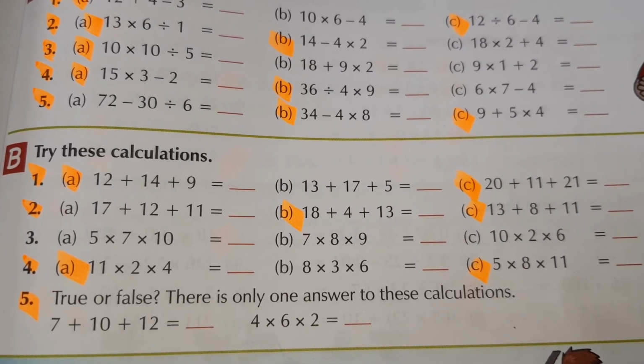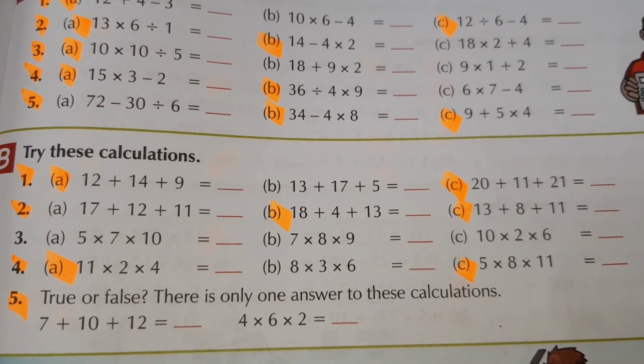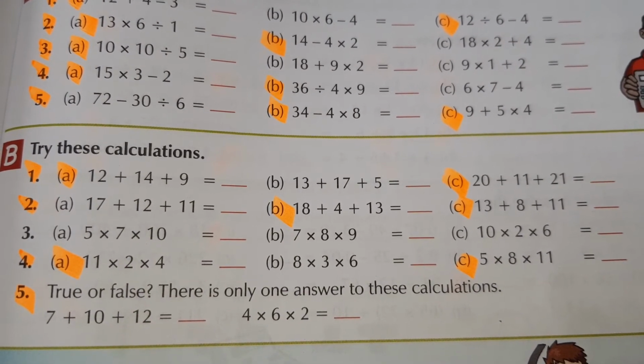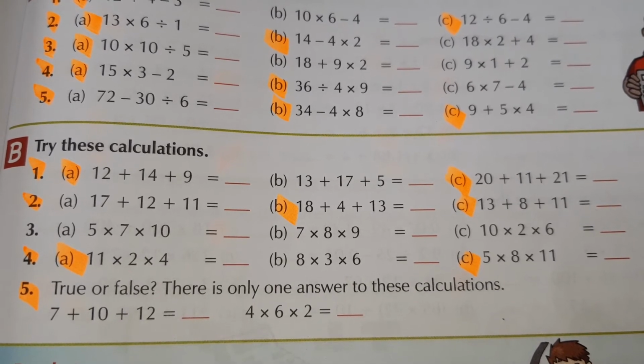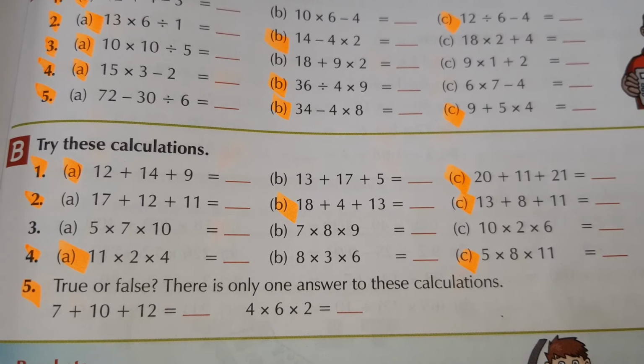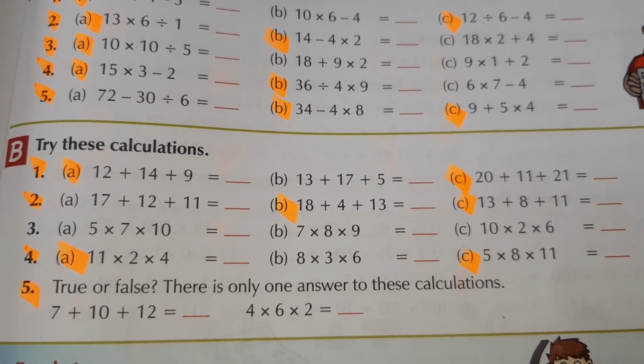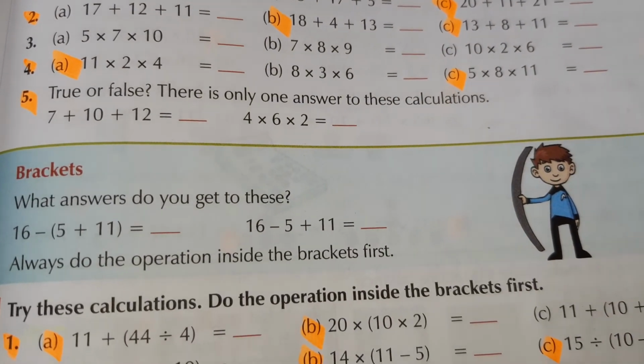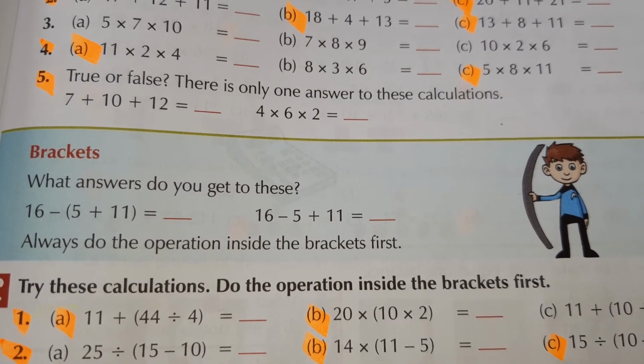So 1A was 35, C is 52, 2B is 35, C is 32, 4A is 88, 4C is 440, 5 is true, and 29 or 48. And then the next part then is looking at brackets. What answers do you get to these?